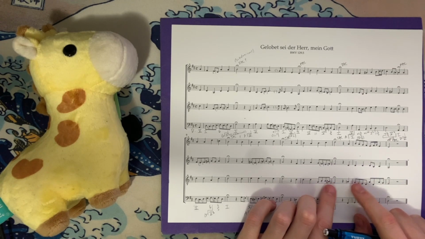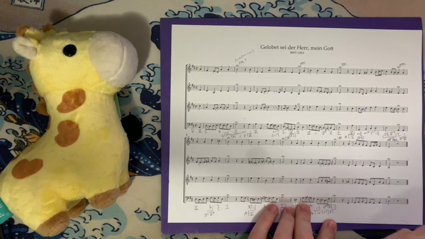Am I forgetting the term? I know false relations is one way to refer to it. I use the term all the time. It'll come back to me. A sharp and A natural happening in close proximity to one another from one phrase to the next.